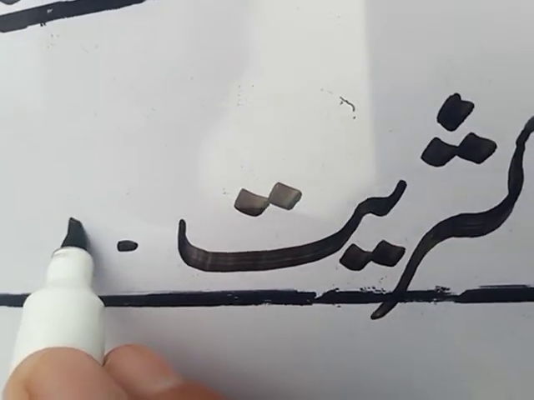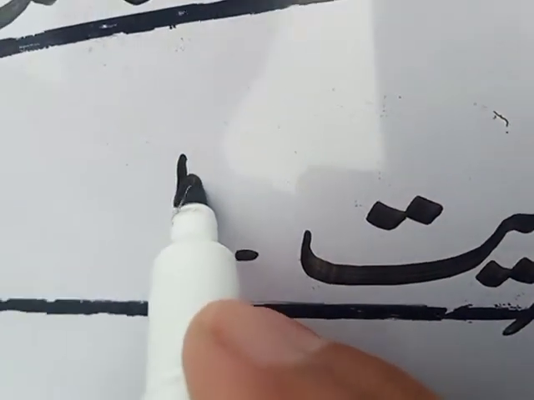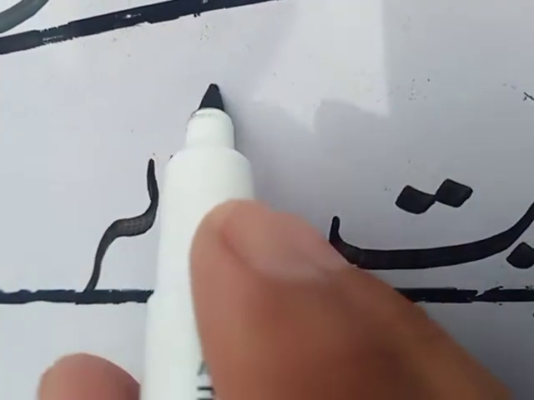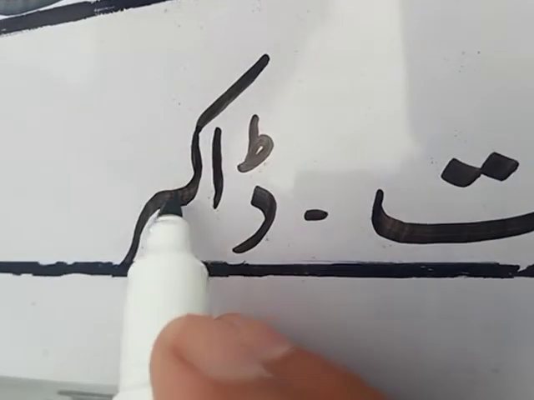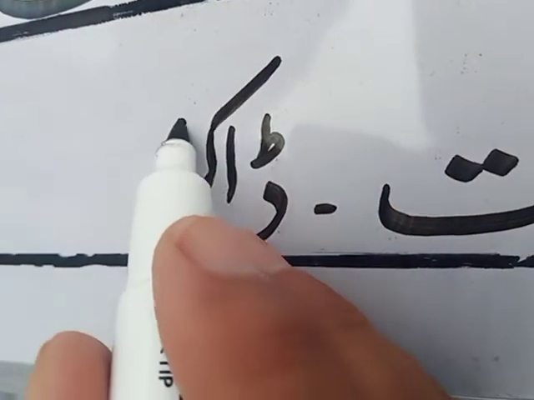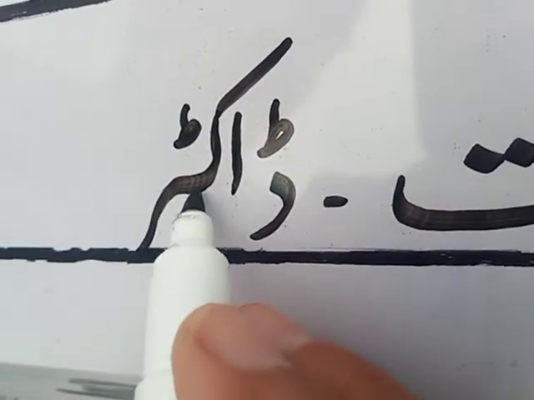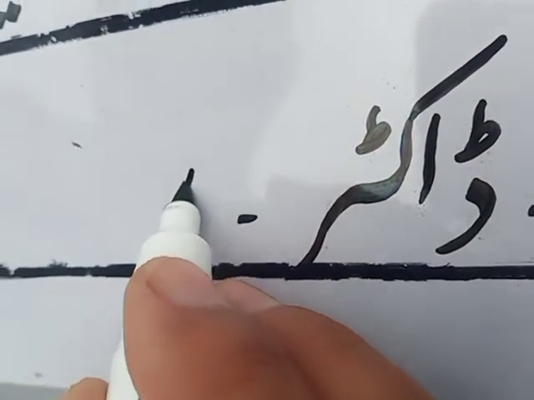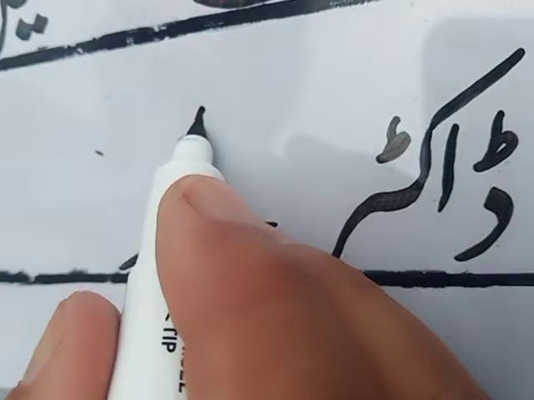as the lafz is doctor. In these words you can't write shosha. In this way shosha is present in this way. Tractor.